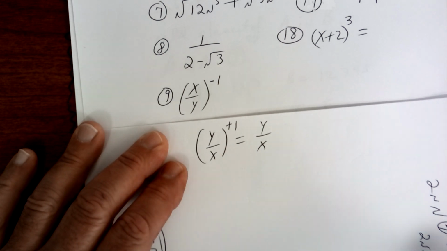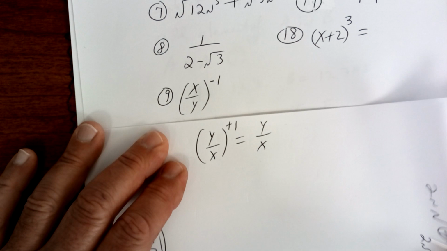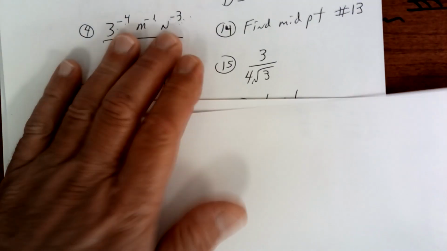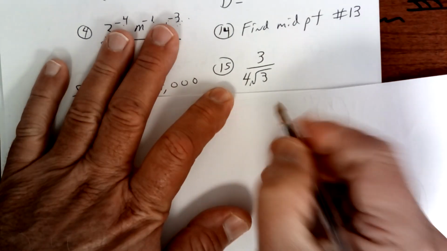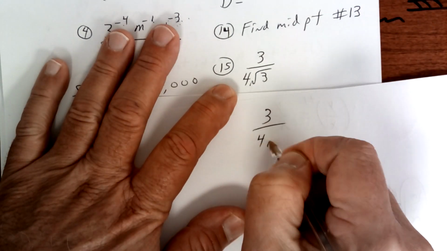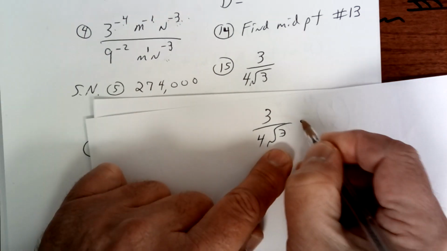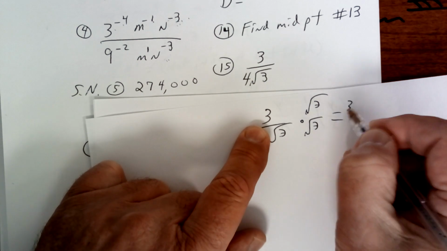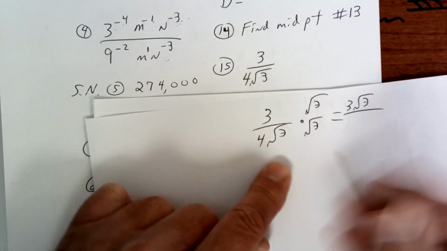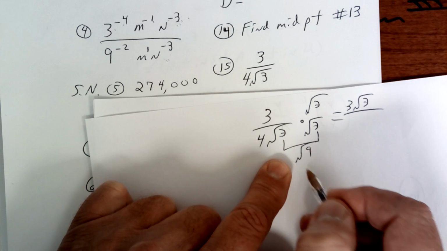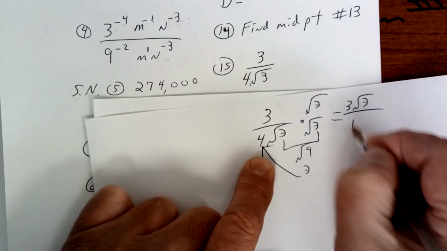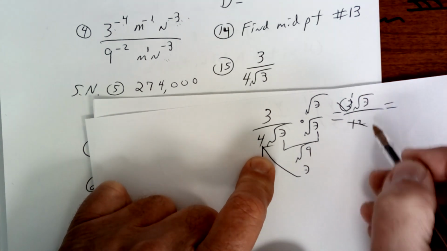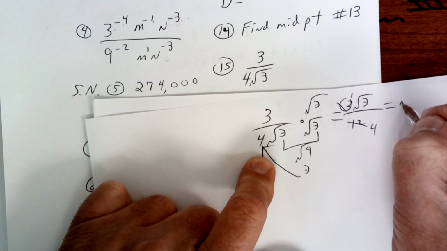Okay, I'm almost done. You can't have a radical in the bottom, so you got to multiply by the square root of 3. Am I going to do 4 square root of 3? No, the 4 is okay. I'm all right with the 4. I just can't have the square root of 3. So I'm going to multiply by the square root of 3 over the square root of 3. So I get 3 square root of 3. This is 9. The square root of 9 is 3, and 3 times 4 is 12. Now I can reduce. 3 goes into 3 once, 3 goes into 12 4, so my final answer is square root of 3 over 4.